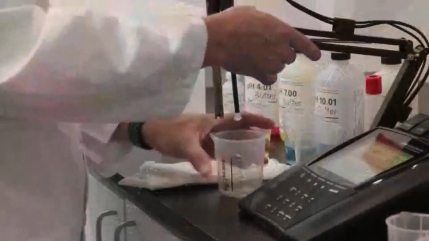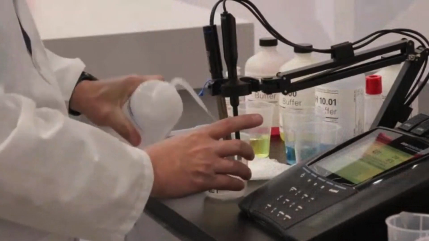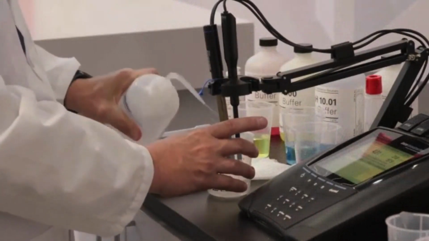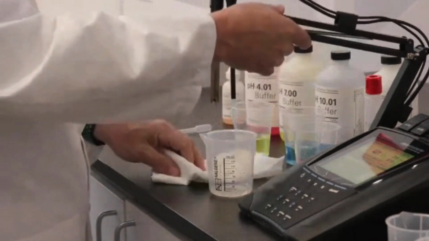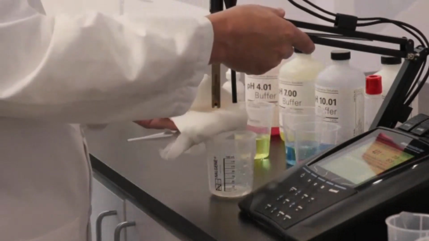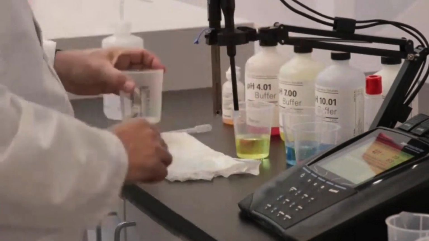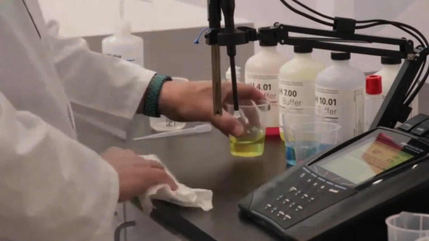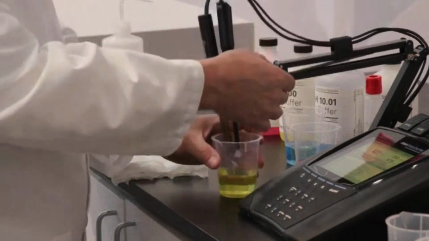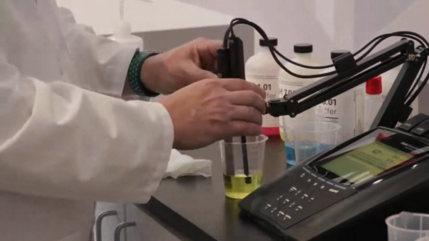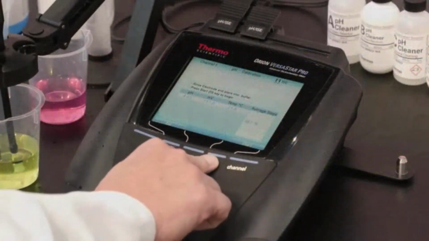So he's going to take the electrode out, rinse it with plenty of reagent grade water here. He'll rinse the electrode and the stirrer, everything that extends into the solution, and just blot gently with a little bit of paper towel there, or a wipe. And now we're going on to our second electrode, our second buffer solution. And here we go.